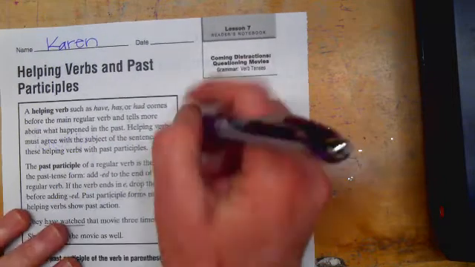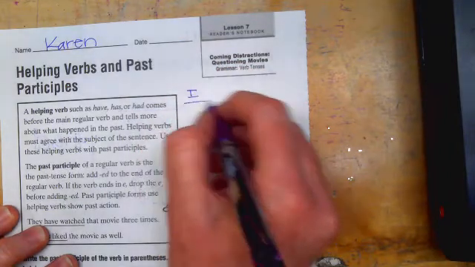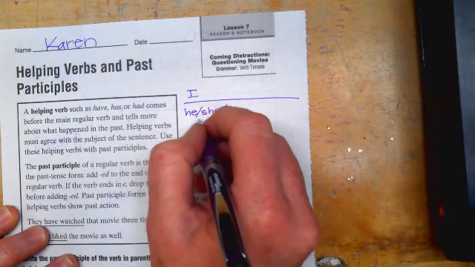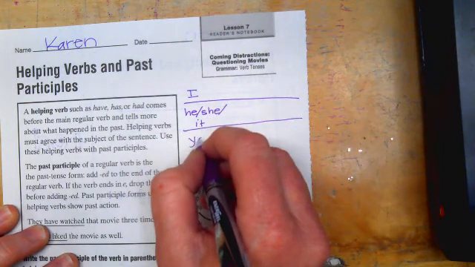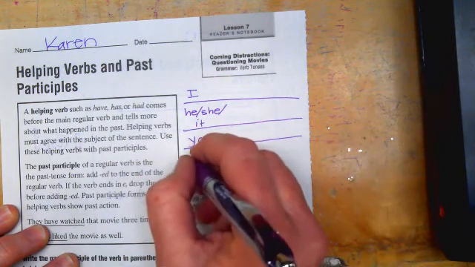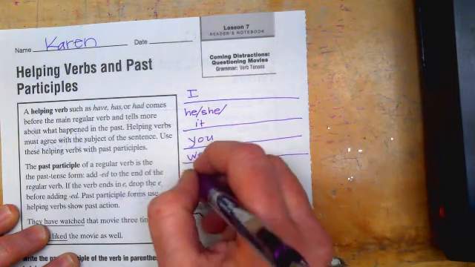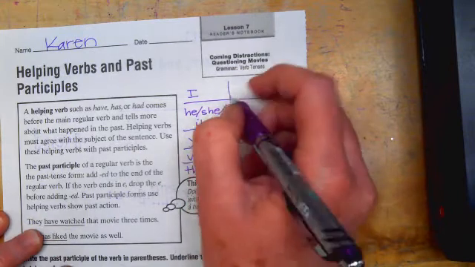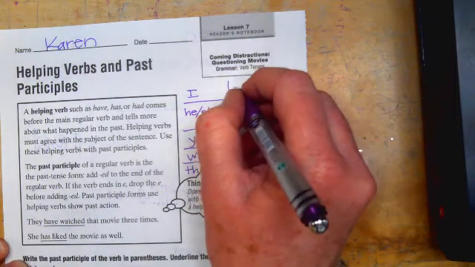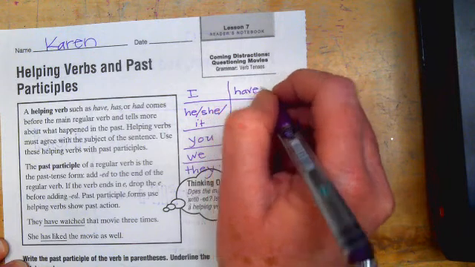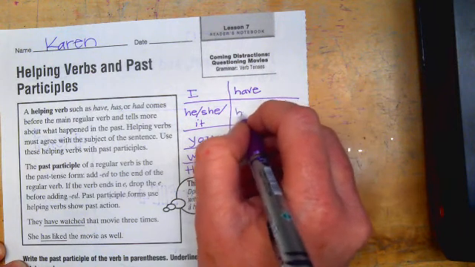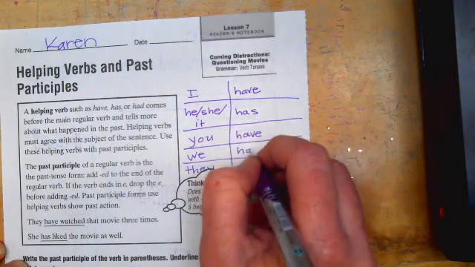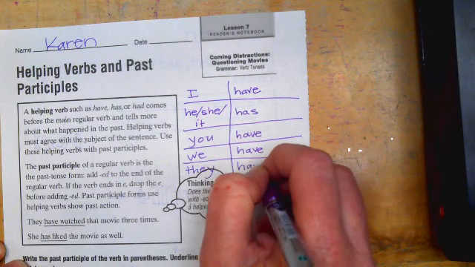Depending on whether we're using I, he, she, it, you, we, or they, we might say I have some tomatoes. We might say he has some tomatoes. We might say you have tomatoes. We have tomatoes. They have tomatoes.